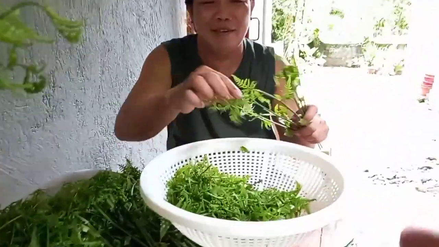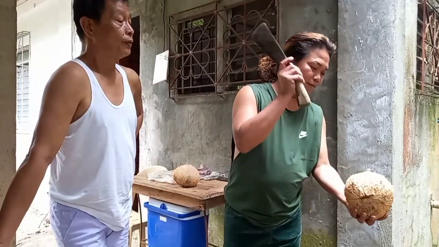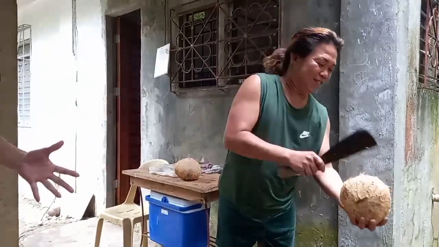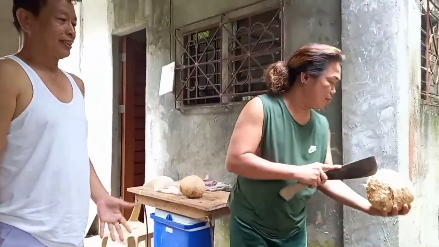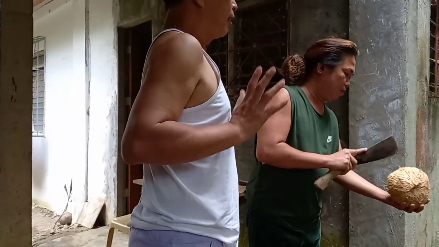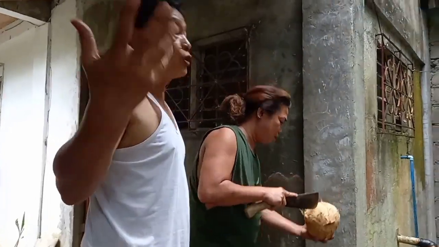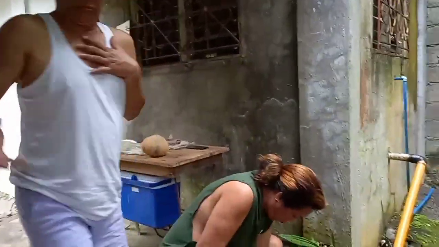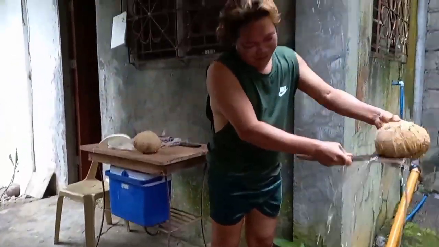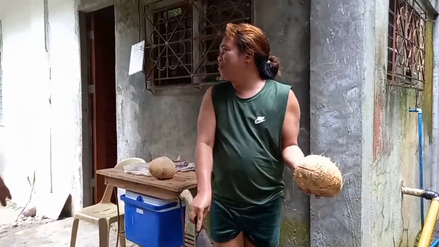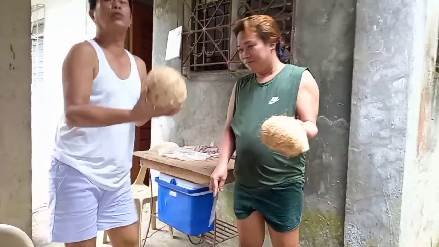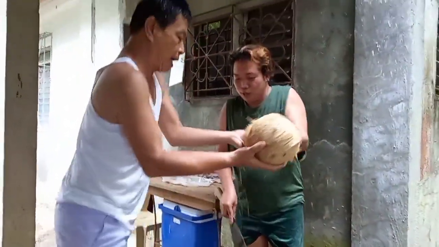See? That is how we divide the coconut into halves. So this is the first coconut. Now let's have the second one. Here it is. Okay, so coconut.